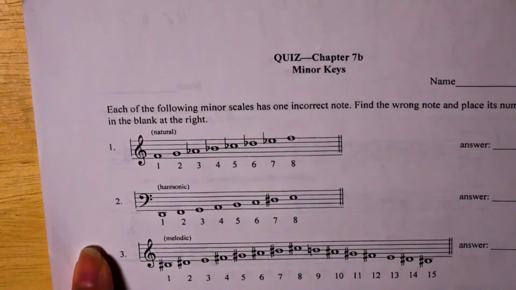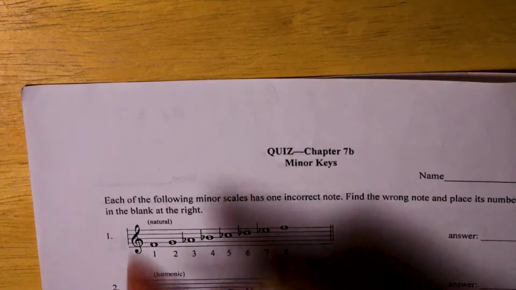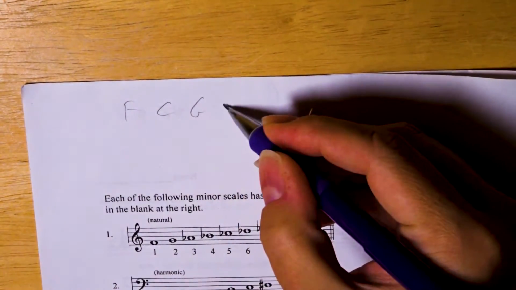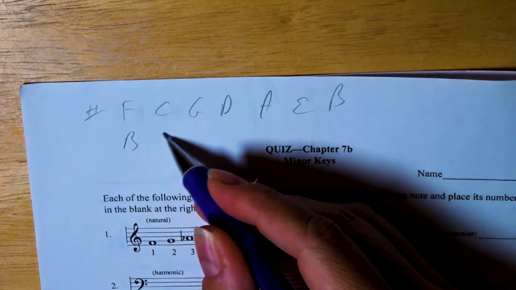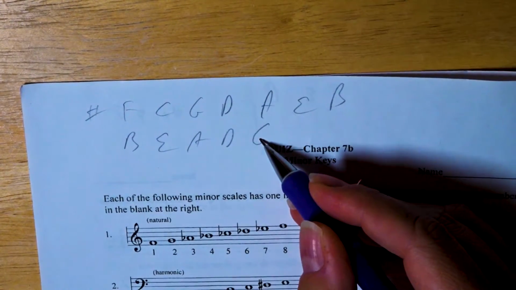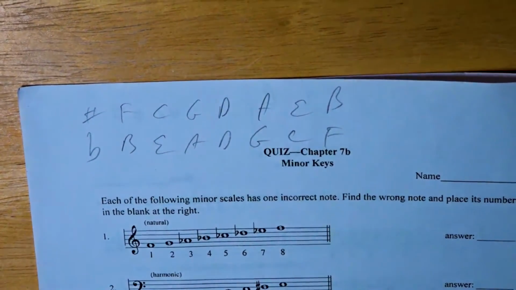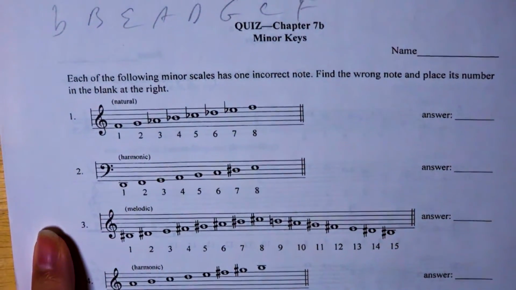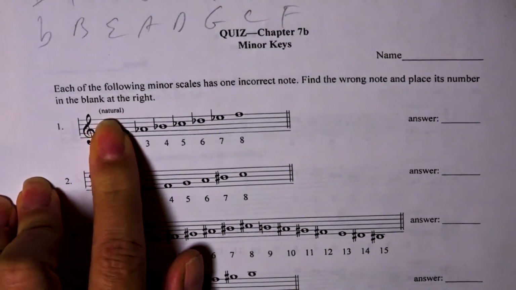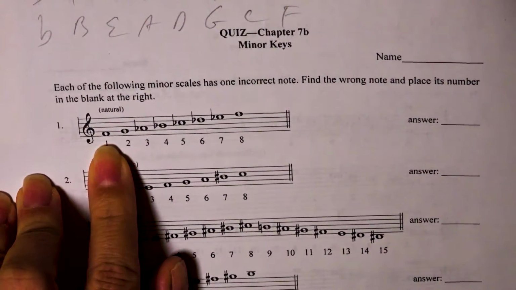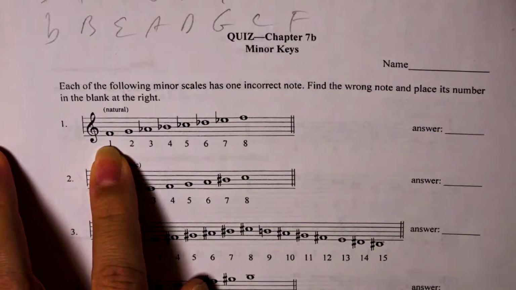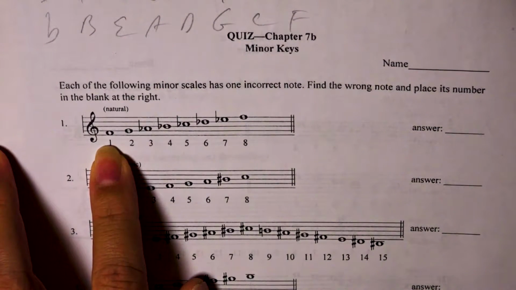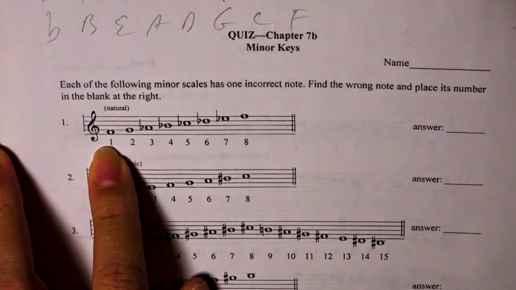Okay, let's do number 2. Let's put these on top again. All right, so we're looking for natural minor, F minor. We kind of already did this one in the last one, but still, let's see if you guys can figure that out. Go up 3 half steps. Okay, how many flats are there? Okay, where are the flats?